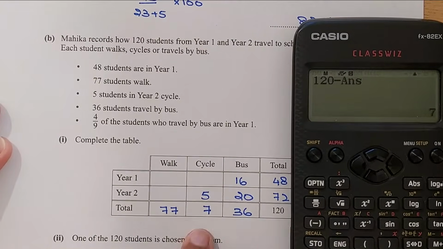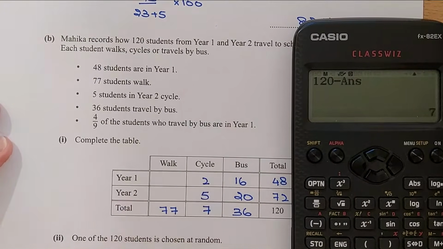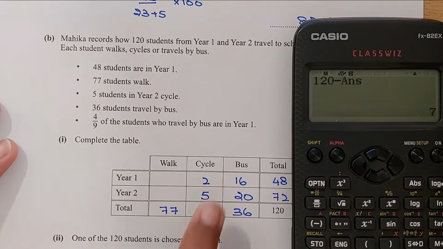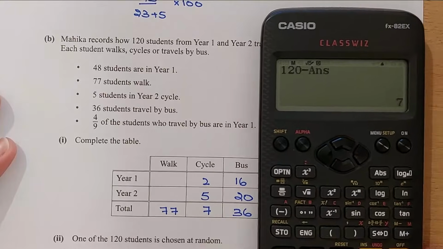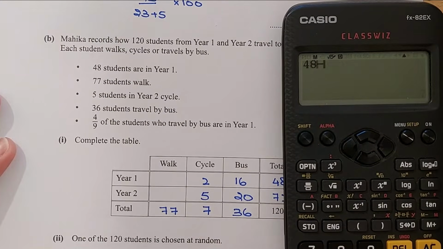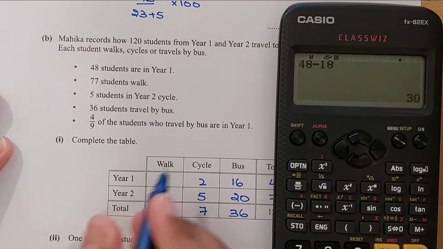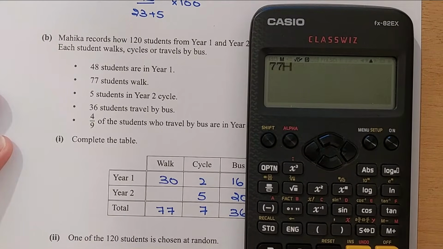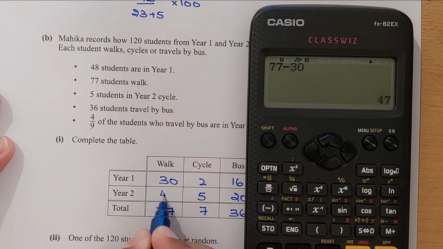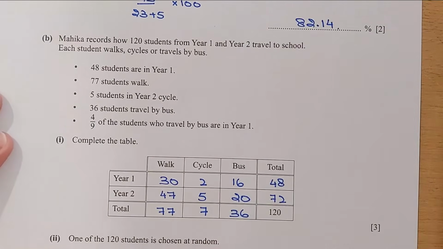The total is 7, so 2 plus 5 is 7. And 2 plus 16 is 18, and this sum equals 48, so 48 minus 18 we get 30 here. And 77 minus 30 is 47. So we have completed the table.